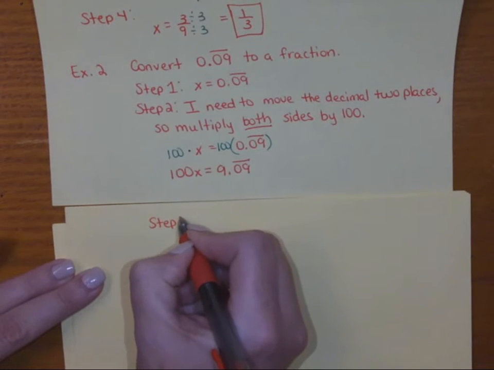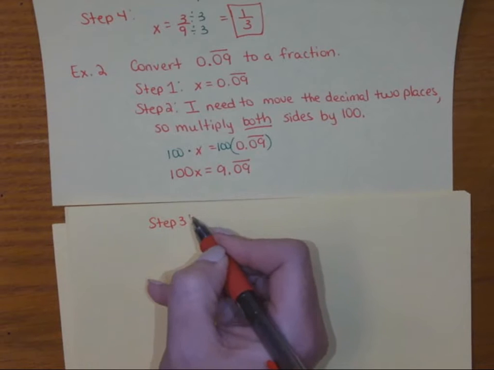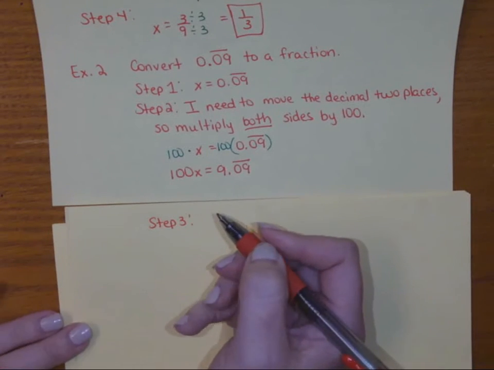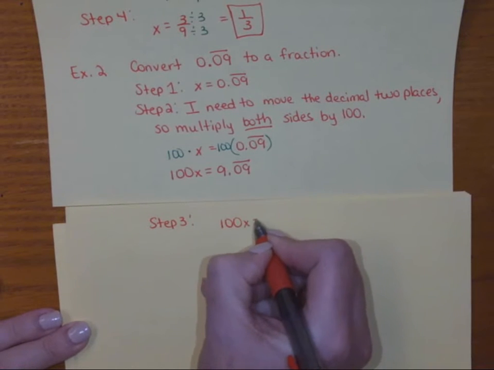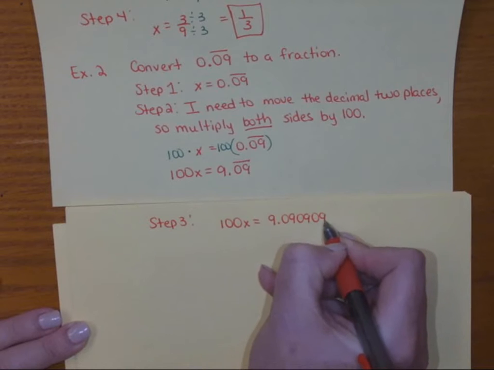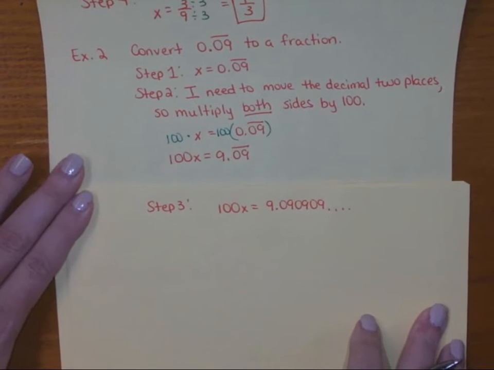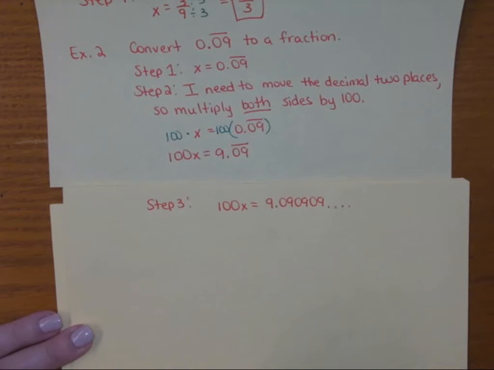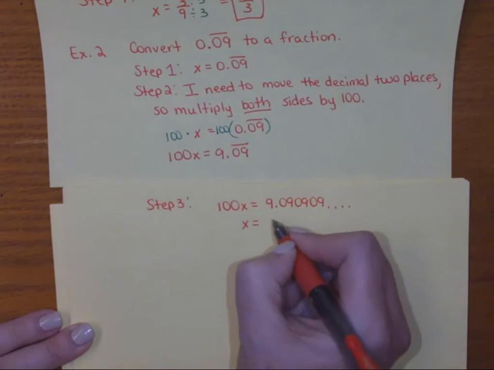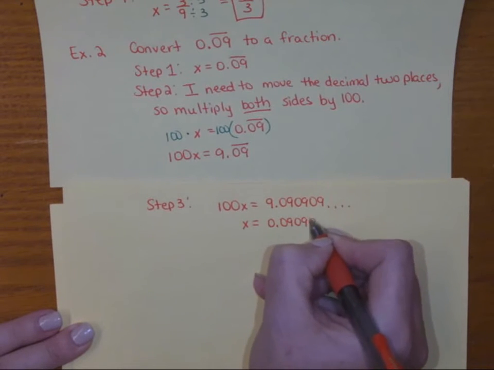So step 3. Now we're going to line up those two equations, the one we just got in step 2 and the one we started off with in step 1. So we've got 100x equals 9.090909. I like you to list out a few of the terms just so you can really see that we're actually going to get this to cancel out. And then let's line it up with the original. Make sure you line up the decimal point, 0.090909.